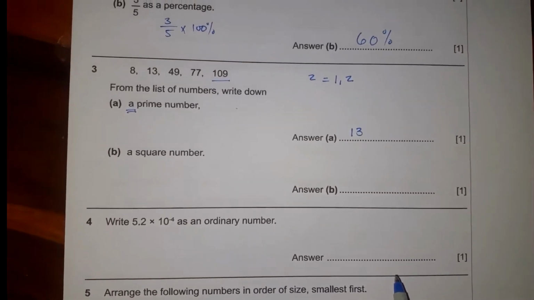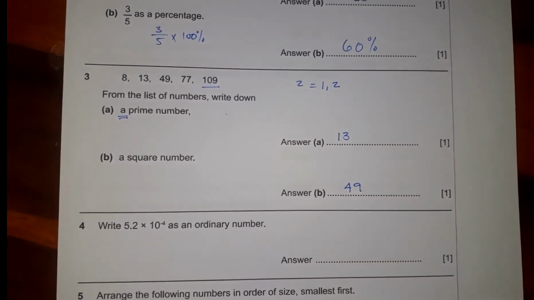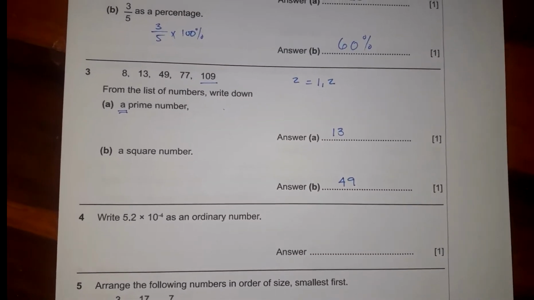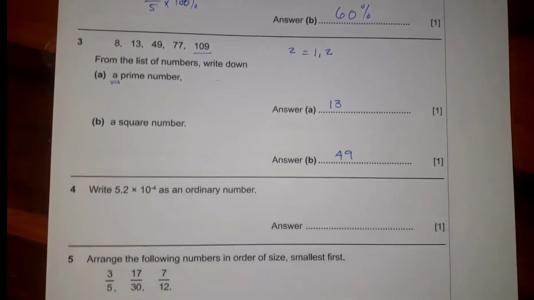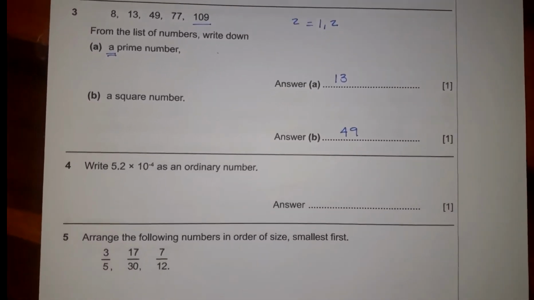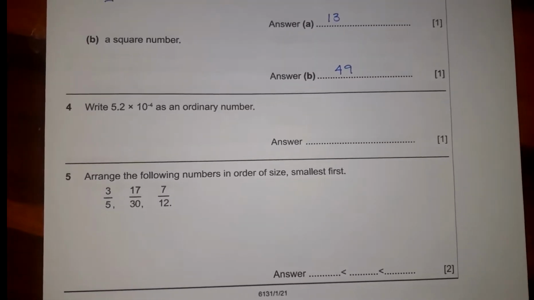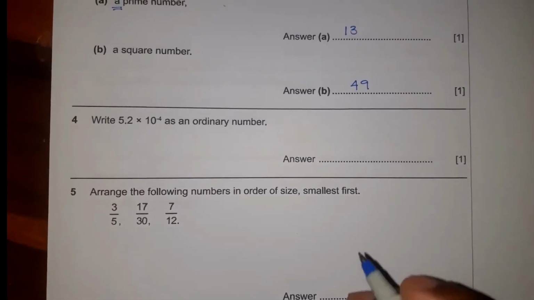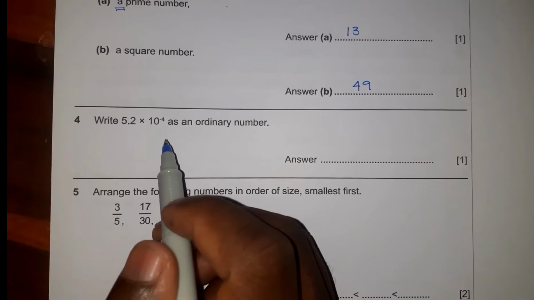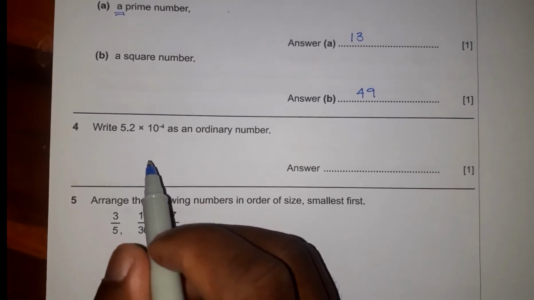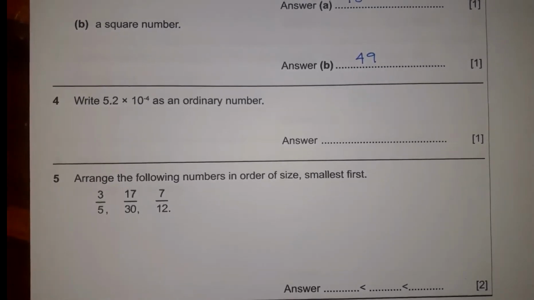Letter B, a square number. A square number here is 49. By definition, a square number is a number that you obtain when you multiply a number by itself 2 times. And then number 4. Number 4, we have to write 5.2 times 10 to the power negative 4 as an ordinary number. 1 mark. This is how you should answer this type of questions.